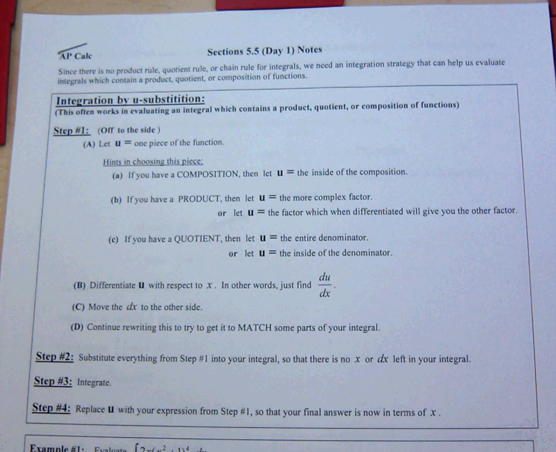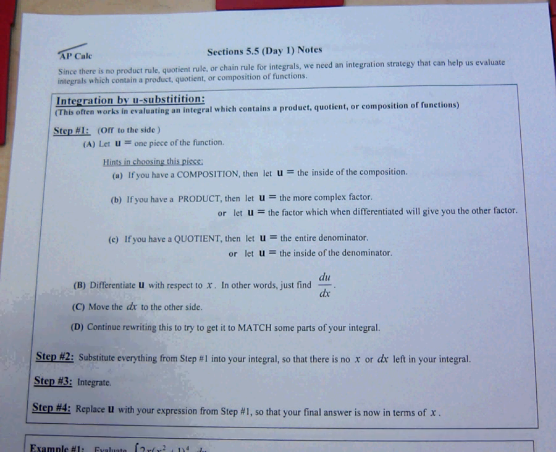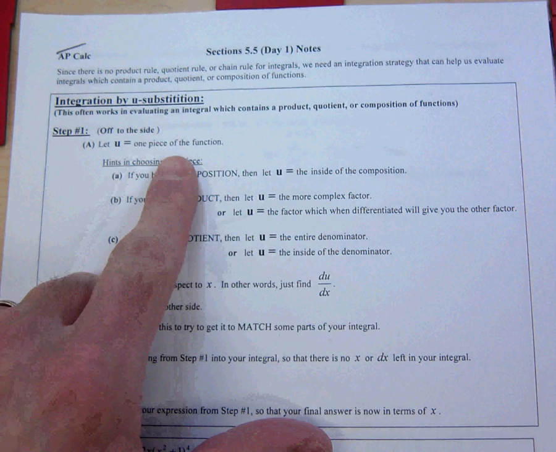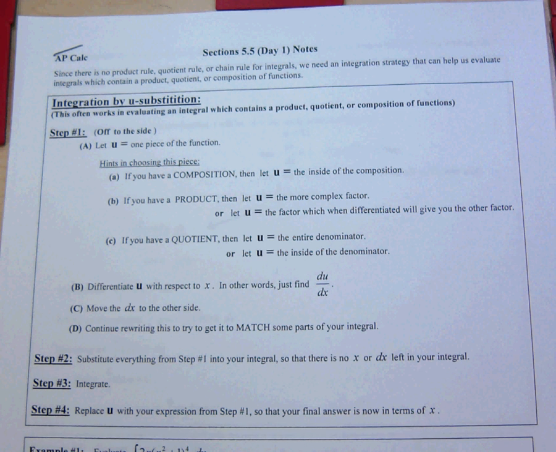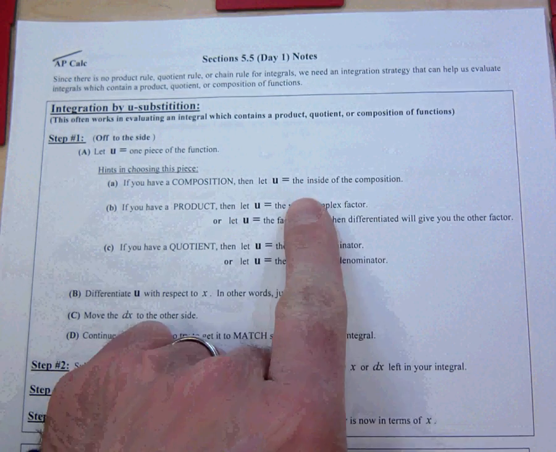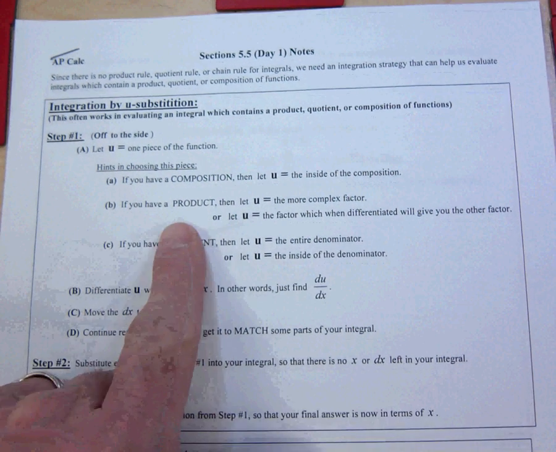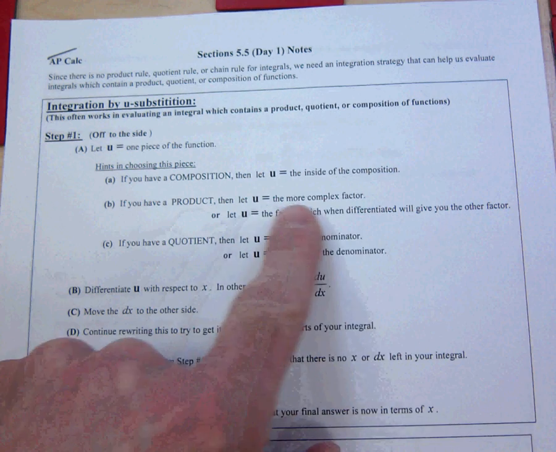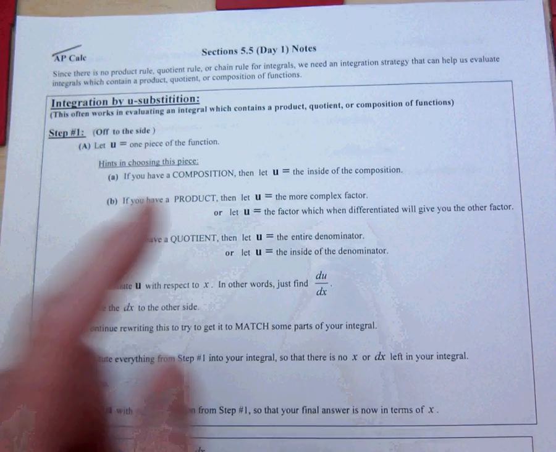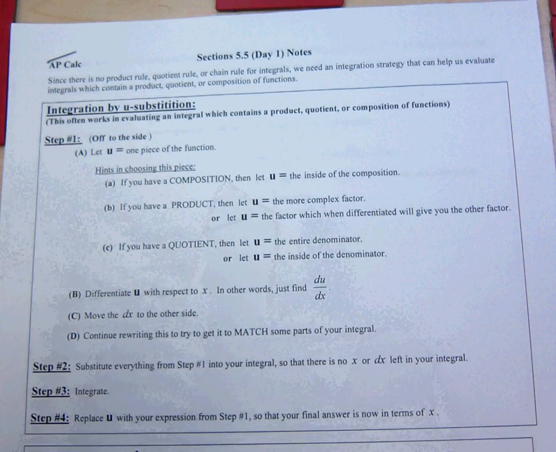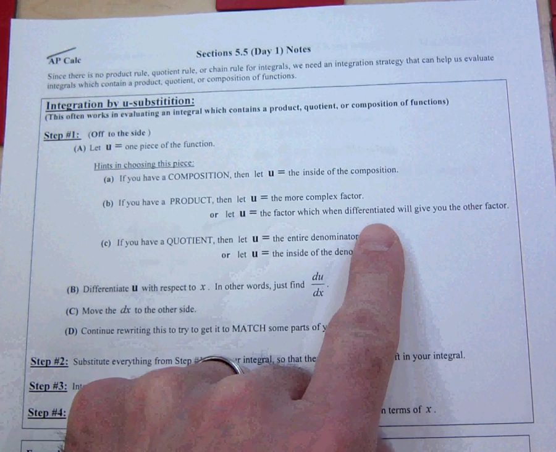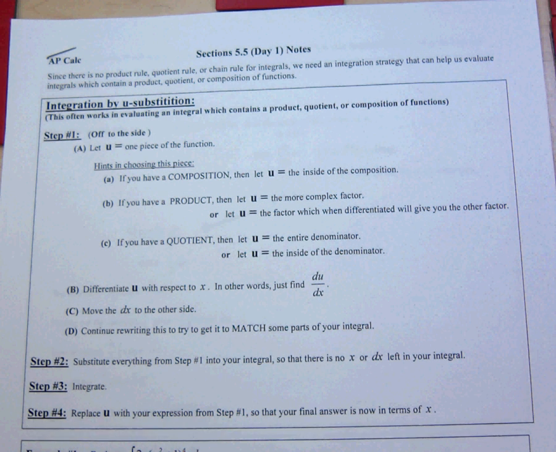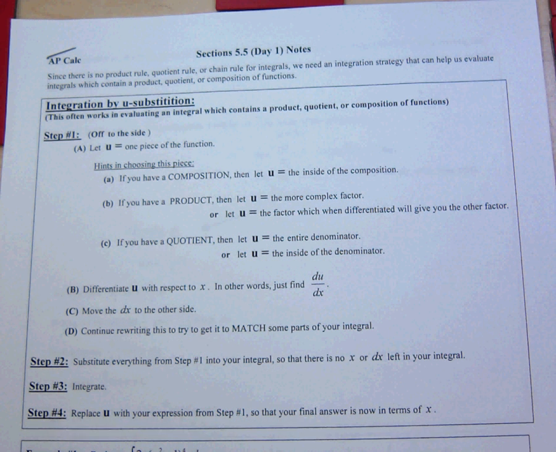Okay, so this is something you're going to do off to the side of the problem. Okay? You let u equal one piece of the function. Okay? And now, what piece? Well, it varies. So here are some hints in choosing what you're going to let u equal. If you have a composition, it might help to let u be the inside of the composition. If you have a product of two functions, you want to let u be the more complex factor in a lot of cases, or if you can look at the two factors in the product, you might want to let u be the factor which when you differentiate it, you get the other factor. Okay, so these are just some hints that you might want to think about as you're deciding on what to choose for your u.